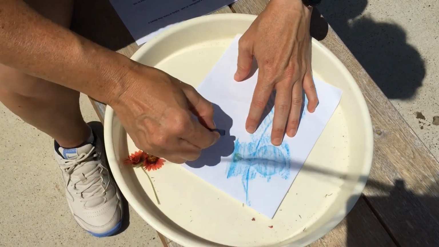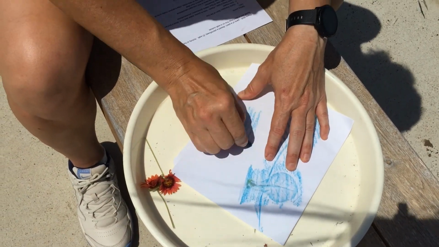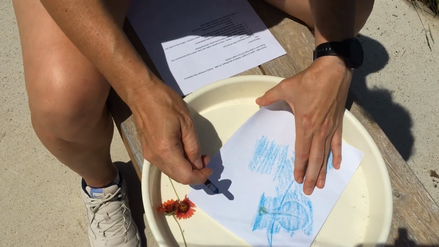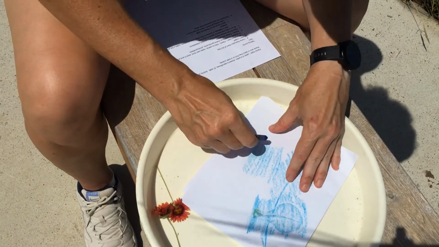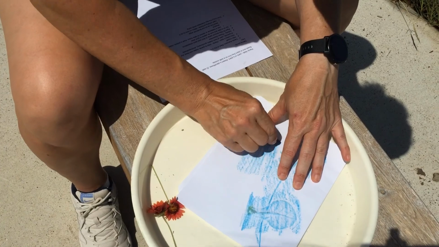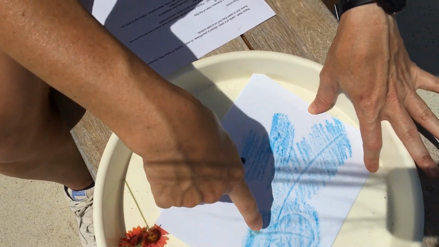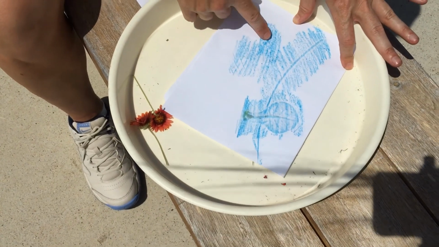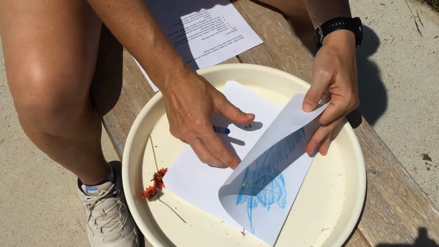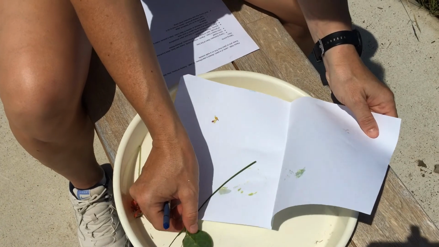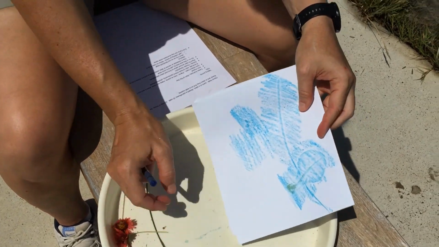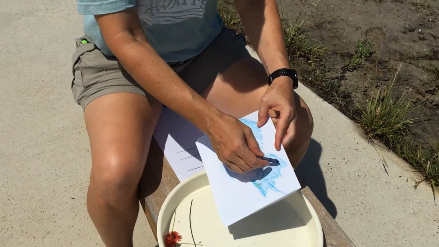Oh, the grass moved. I don't know where my pollen went. There it is. See the little pollen there. So we have our grass frond and our leaf here and our little bit of pollen. And it gives us a record of those plants that we saw.